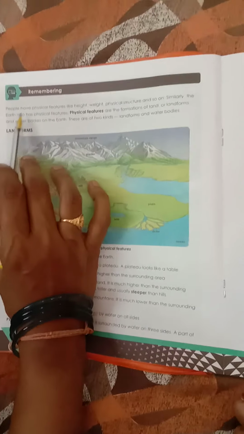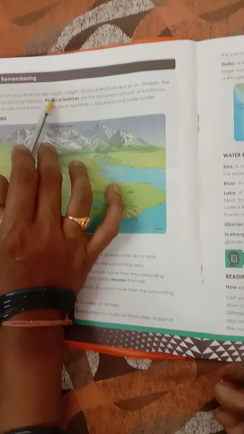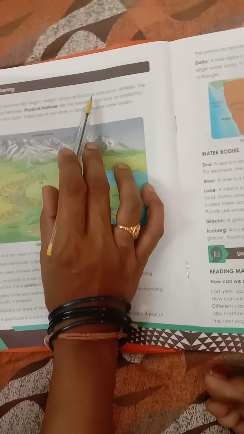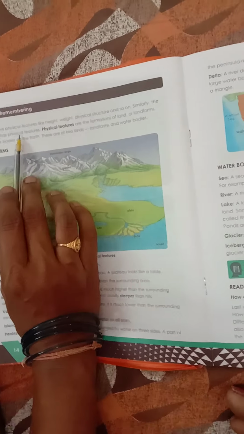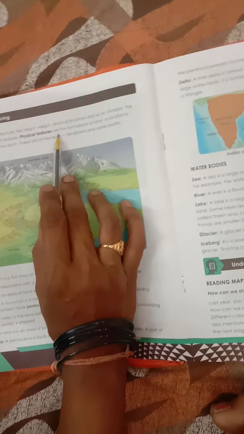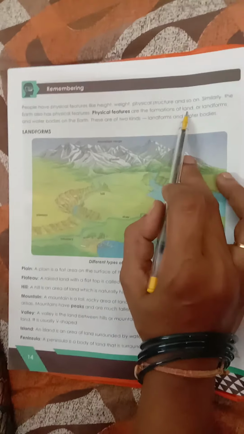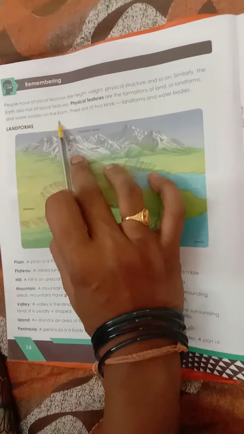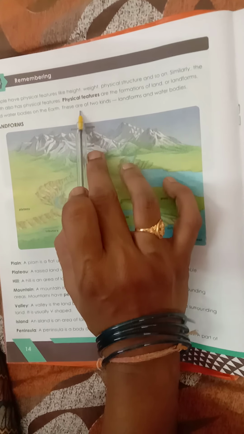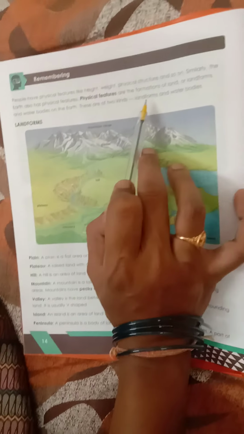Page number 14, children. Remembering part. People have physical features like height, weight, physical structure, and so on. Similarly, the earth also has physical features. Physical features are the formations of land or landforms and water bodies on the earth. These are of two kinds, landforms and water bodies.